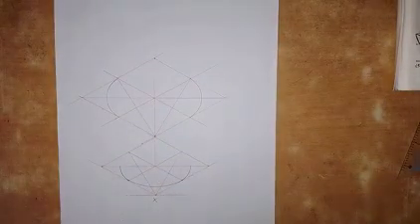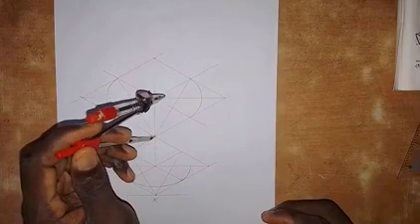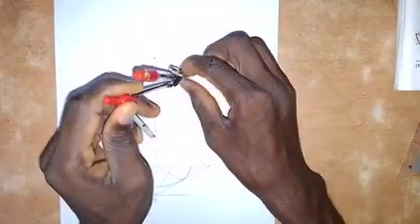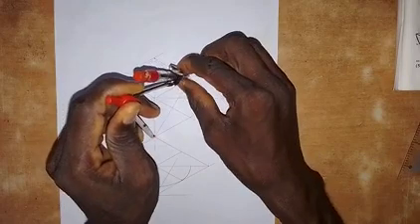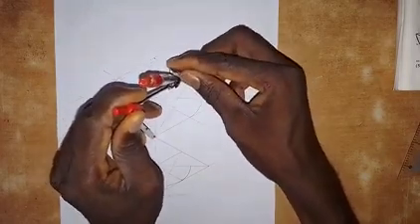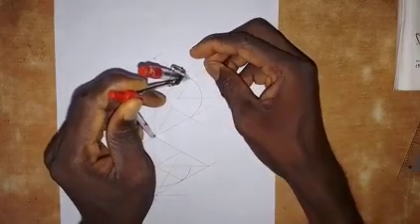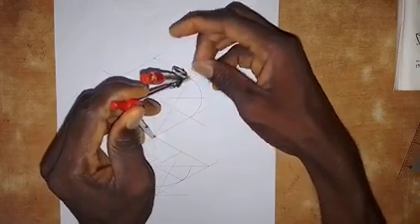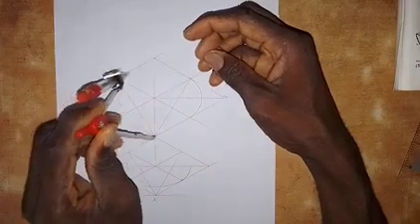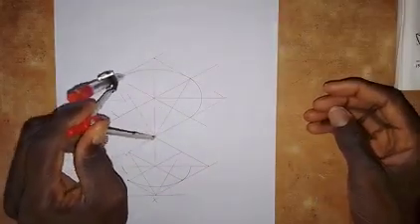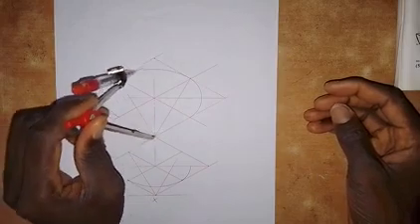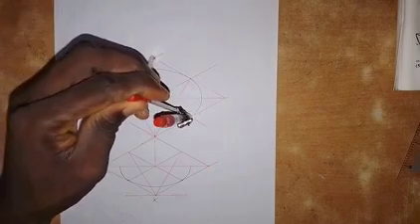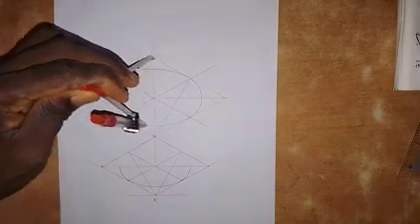Alright, then I put the point of my compass here and extend it to this point here. Then I will draw this. Okay, then I'll put it at this point here, so it touches this point, and I can draw like this.